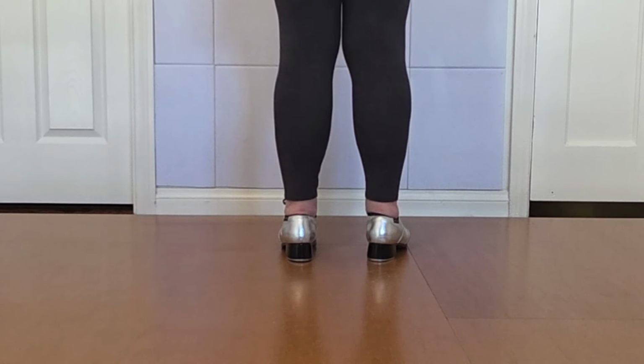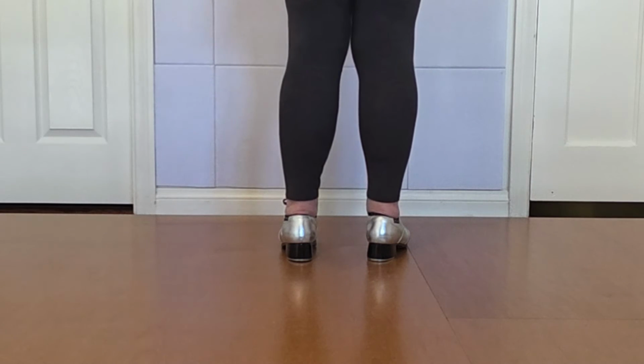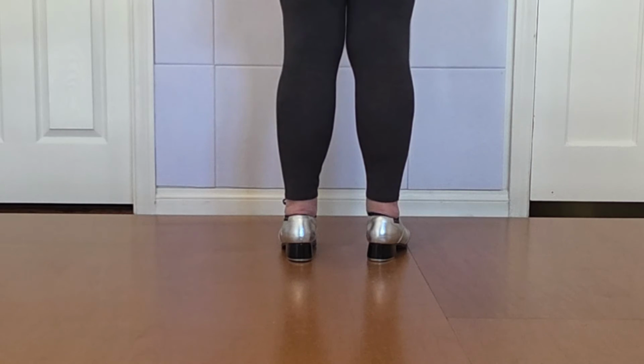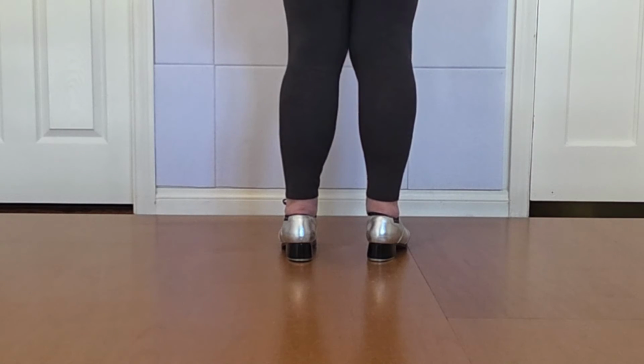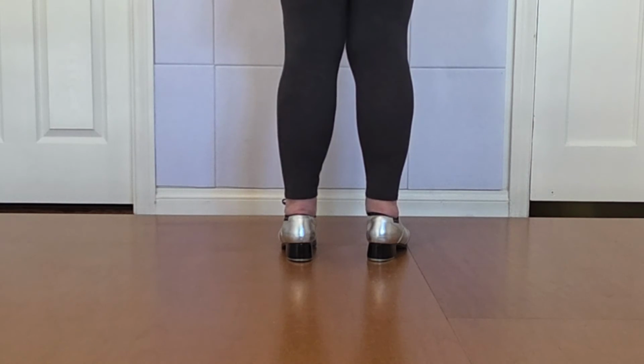The 16th notes are really tough for me on toe drops. Also, the tip behind gets me too. So if it's helpful, think back to the fruit salad exercise we did last month.